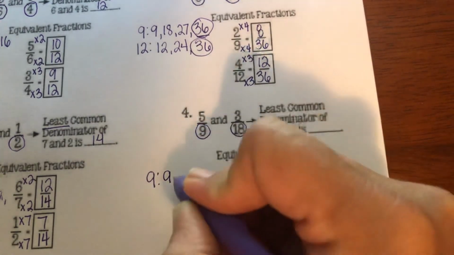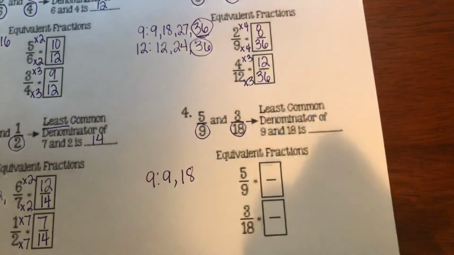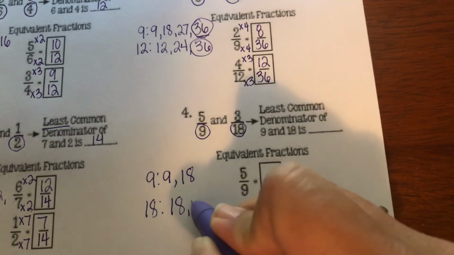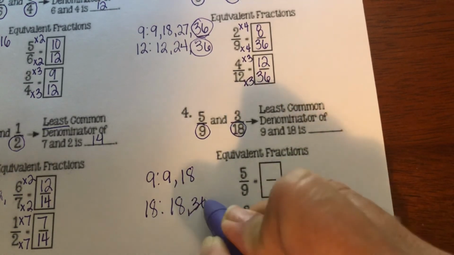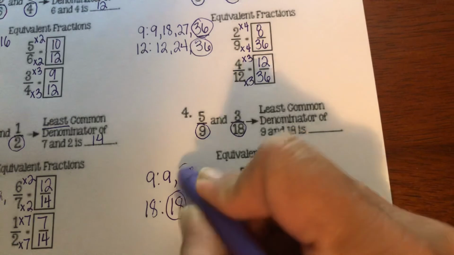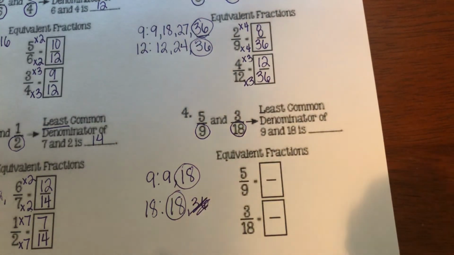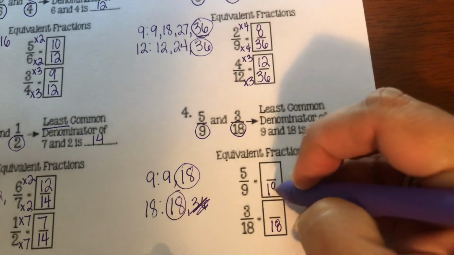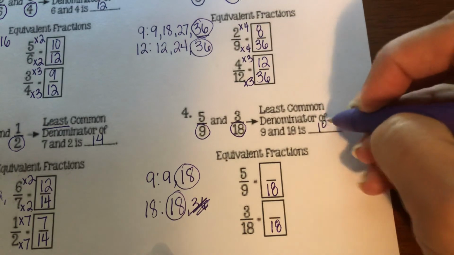Okay, so my multiples of 9 are 9 and 18. Multiples of 18, well, you would start with 18 and then 36. But I really don't need to go that far because I've already gotten to 18. So 18 is actually going to be my denominator, my least common denominator.